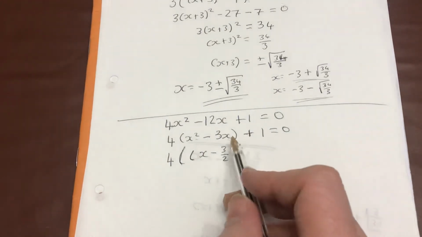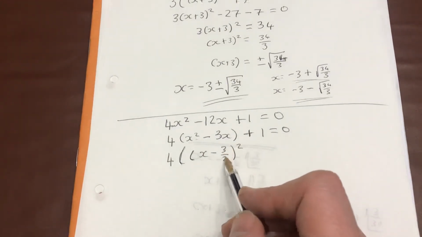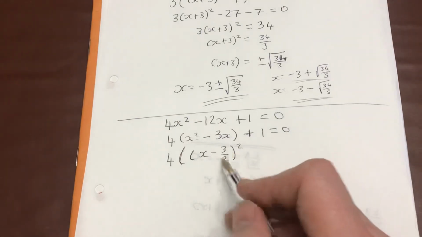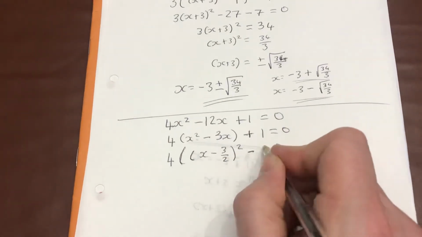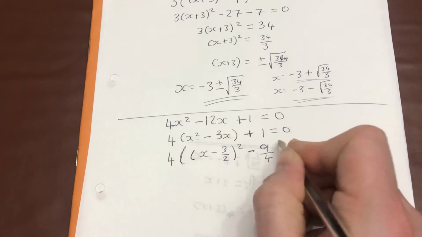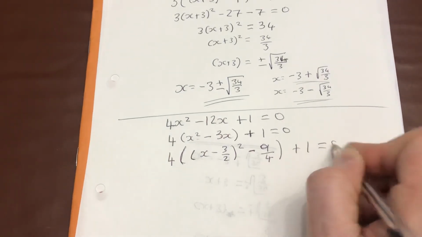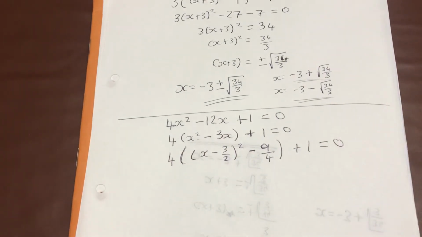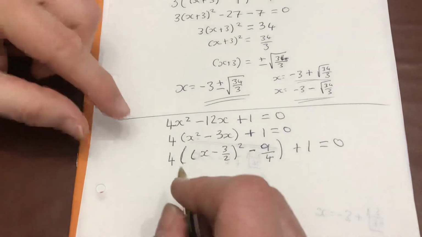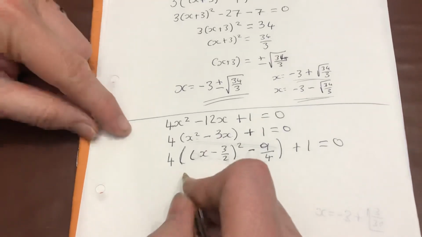So half of 3 is 3 over 2. But then I square this, so I get 9 over 4, take away 9 over 4, add 1 is 0. There we go, so that's the next step done. It's a little bit tricky, but not too bad, I hope.